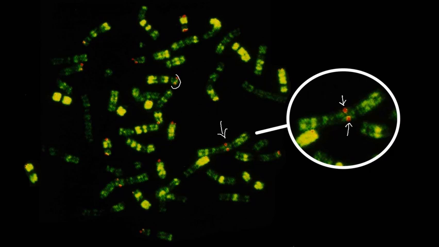Now I'm seeing another one here, two chromosomes, and we can go through this as well. Down here I'm seeing chromosome 2, two centromeres. I see two centromeres here, and we can go through that as well to identify our chromosomes.